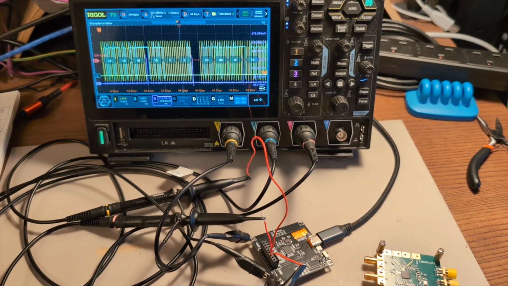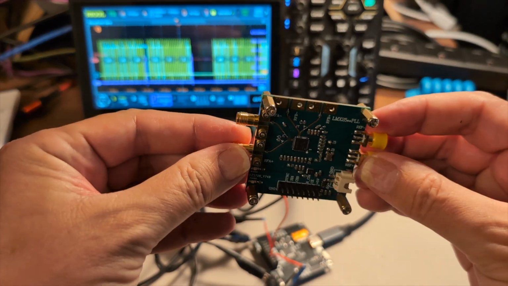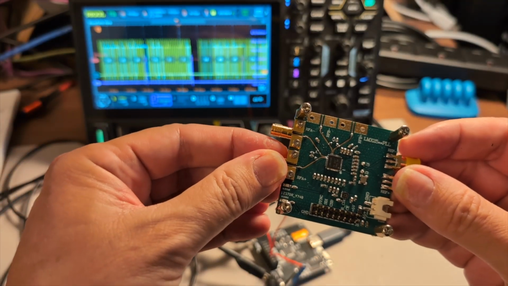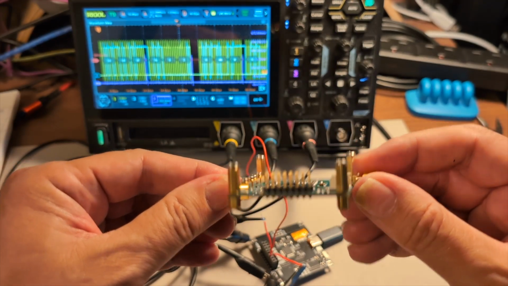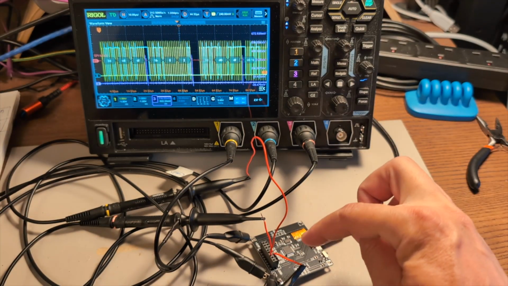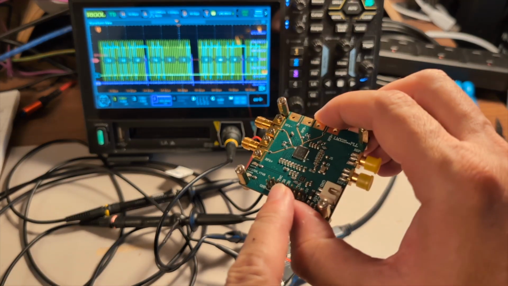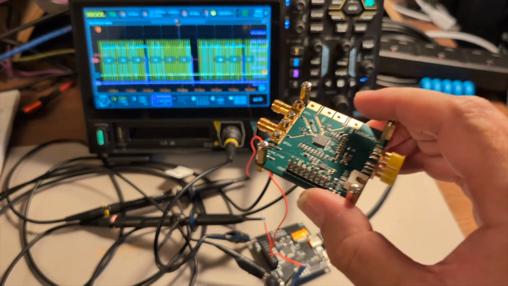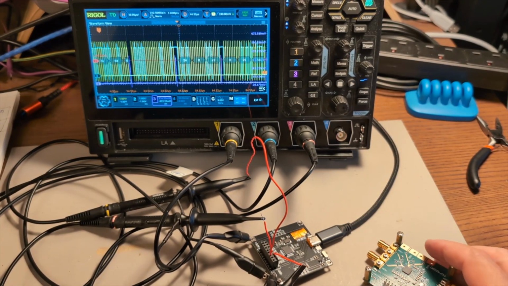So let me start from the beginning. We have this microcontroller that came with this nice frequency generator, LMX2595, that in theory does up to 20 gigahertz. Pretty cool. This microcontroller has a little screen on the other side and talks to this frequency generator through this group of wires over here, through SPI protocol.